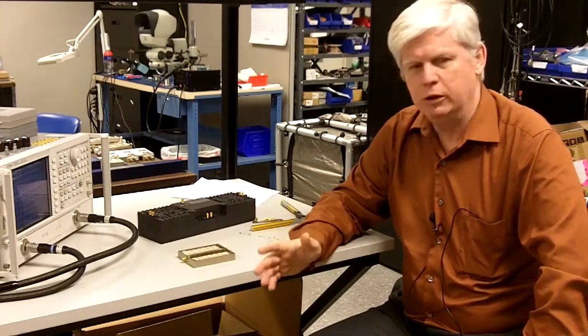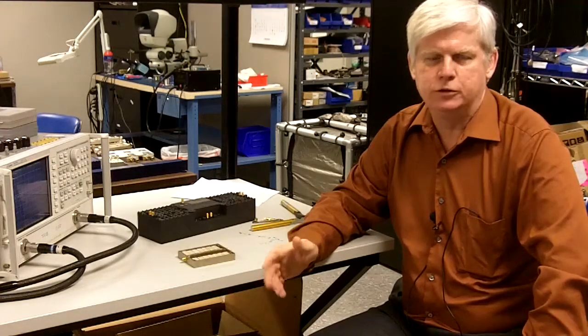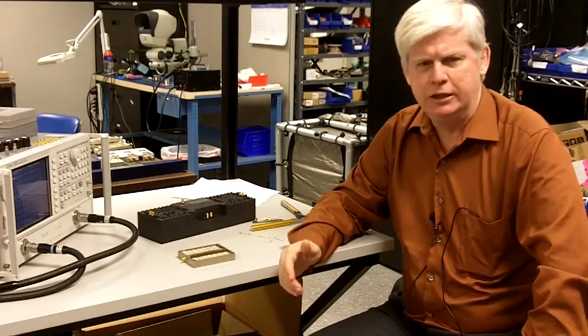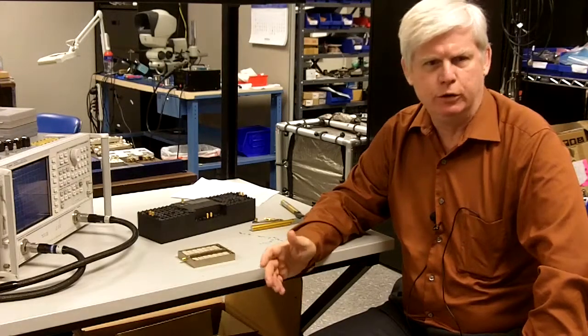So filters are a really nice way to combine things with minimal loss. When you combine things using diplexers, triplexers, and multiplexers, the only loss you're going to see is the loss actually through the individual filter itself.